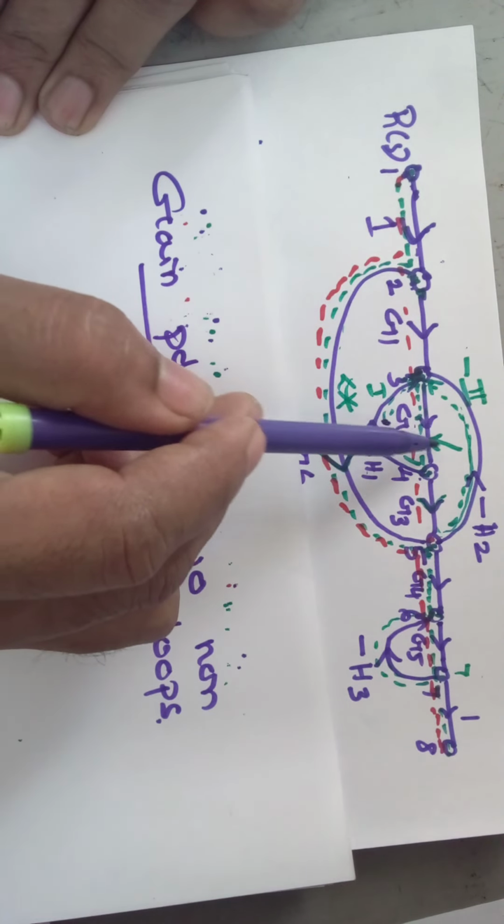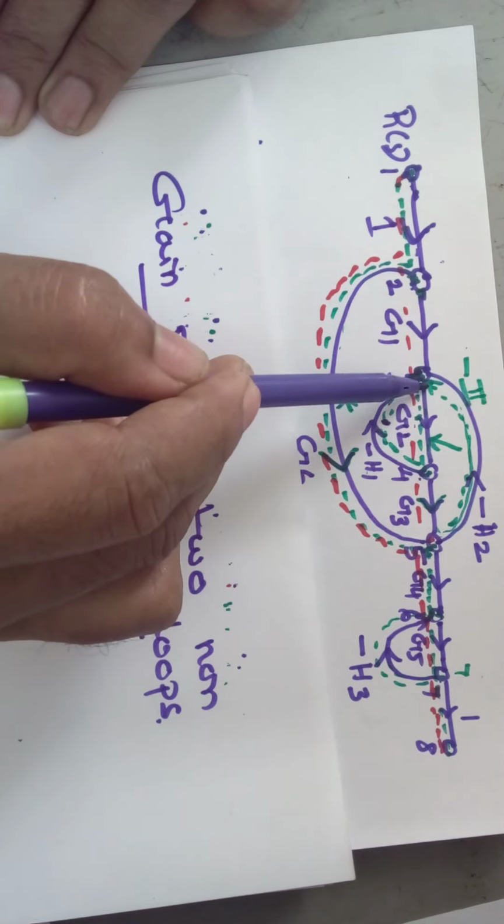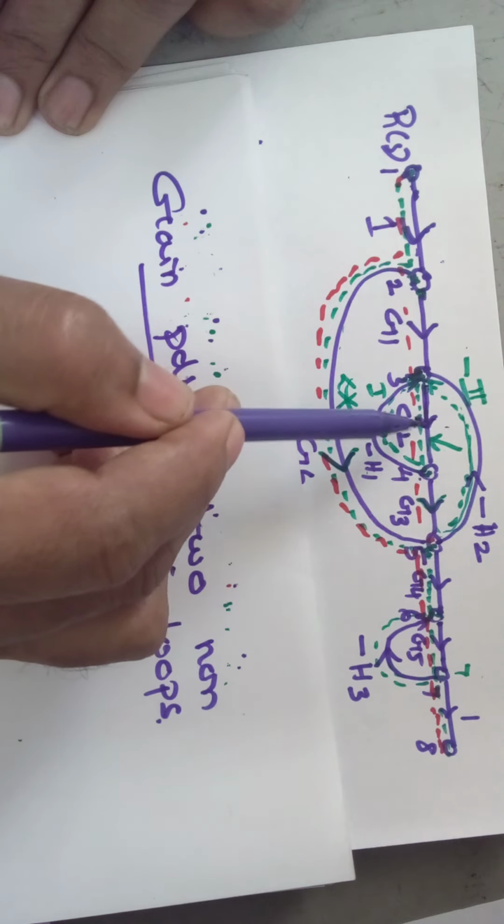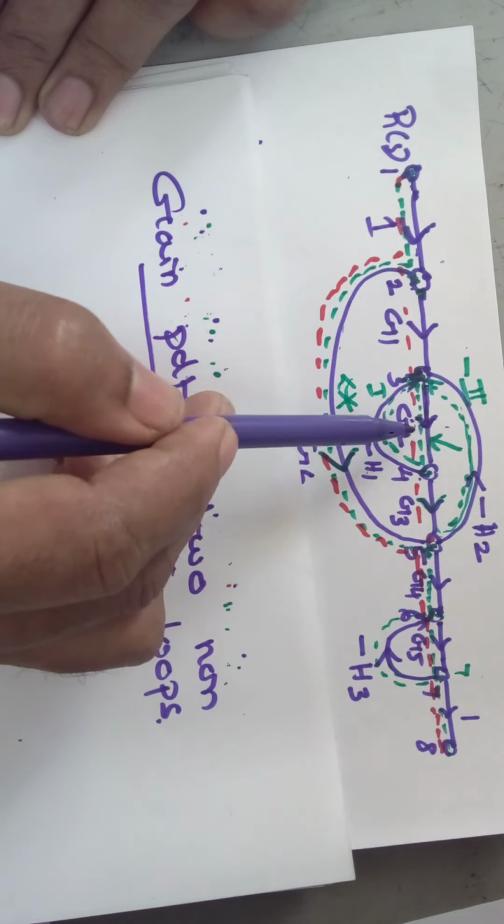These two are touching loops, because this branch gain is common to both the loops. Therefore these two are not non-touching loops.